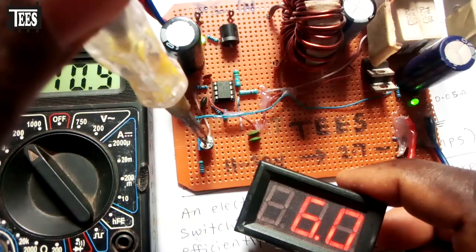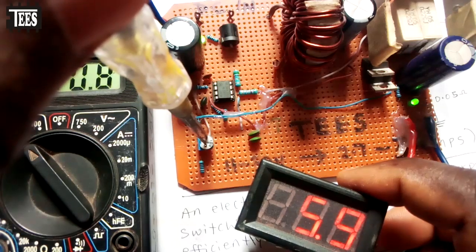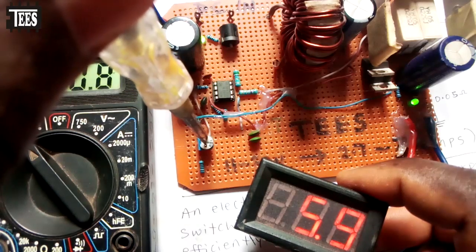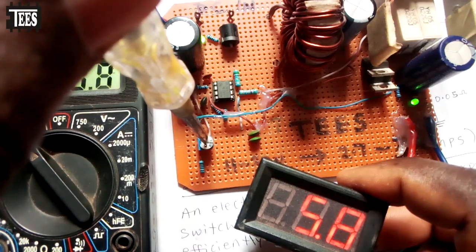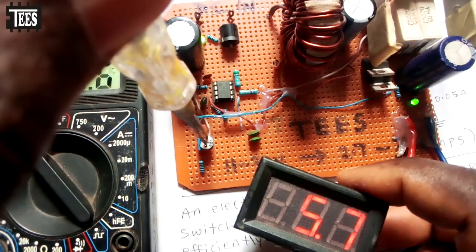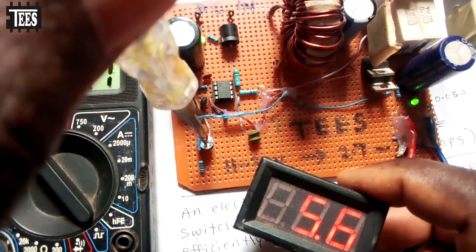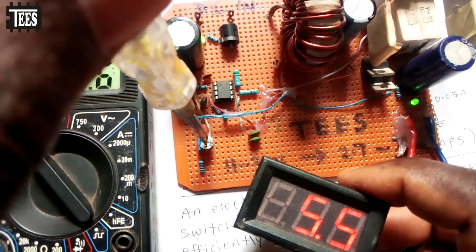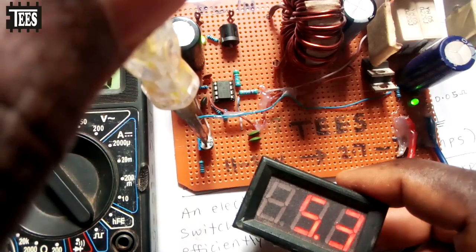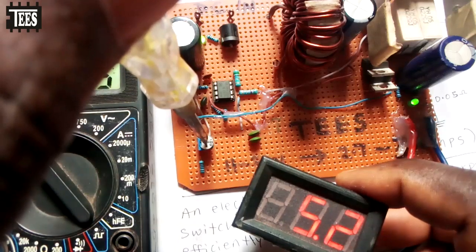Now before you connect such a thing to a load, make sure you adjust the voltage first. Don't connect it to a load while adjusting the voltage. You could cause some damage. So before you connect this to a device, adjust it to the rated voltage of that device. So this is 5 point something. Let's leave it at 5.2 or so. So let's leave it at this.